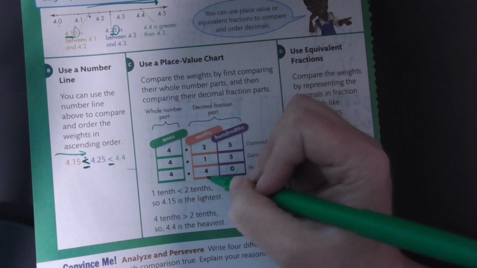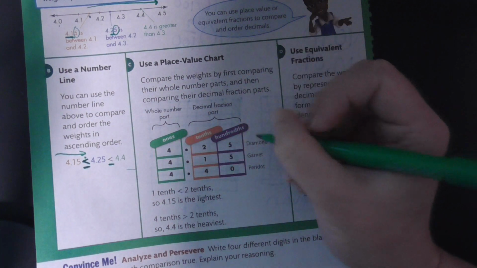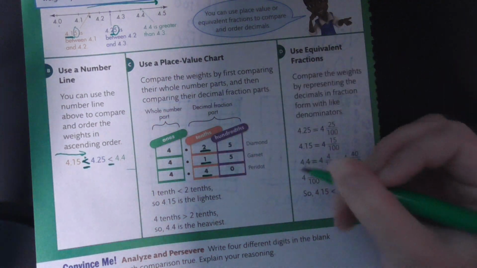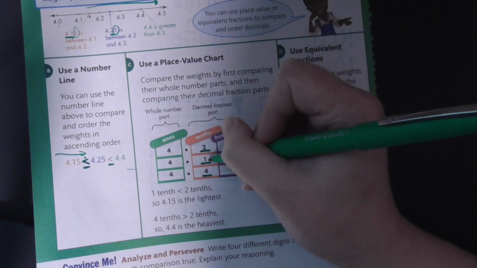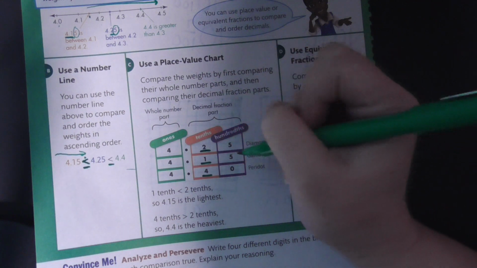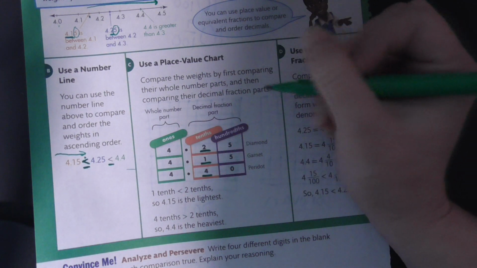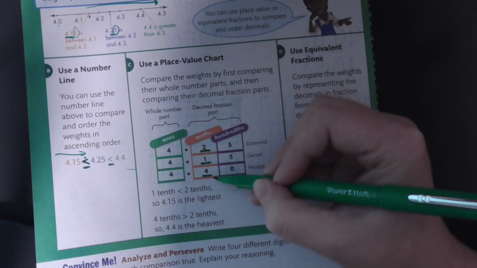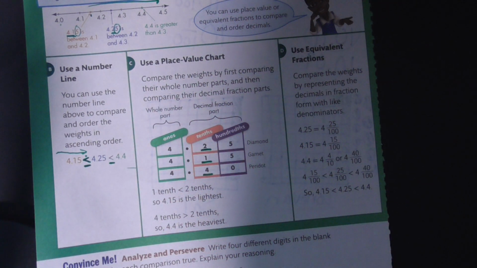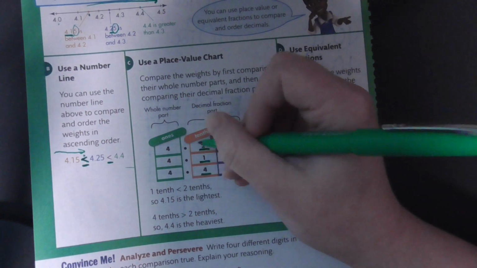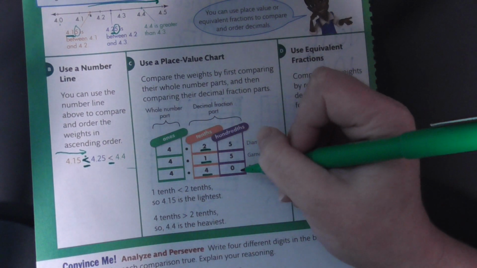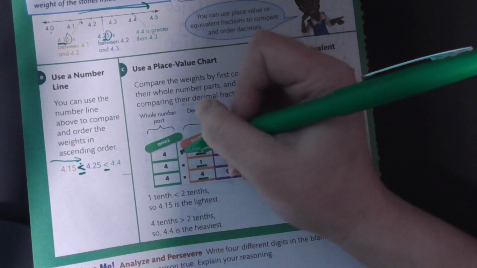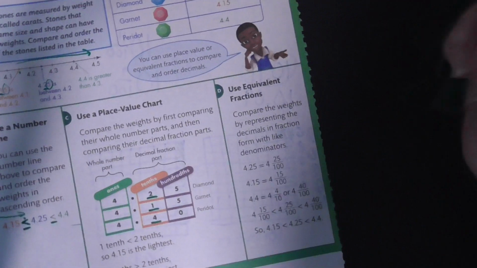So we move over here to the tenths place. And then we can compare 2, 1, and 4. Well, 1 is the least, 2 is in the middle, and 4 is the greatest. So that's how we have them ordered here. And you can do that by looking at the tenths place. Now, if the tenths place were all the same, you'd move over to the hundredths place and compare them there, and so on and so forth, all the way out from left to right.